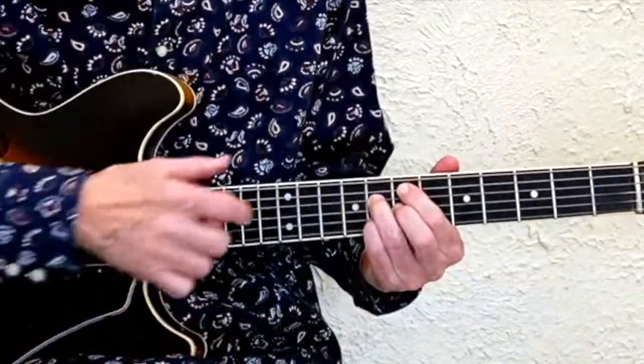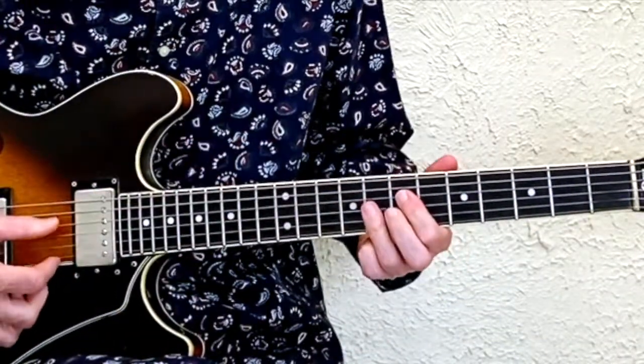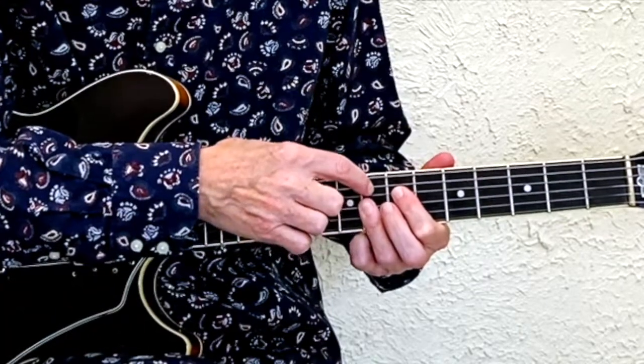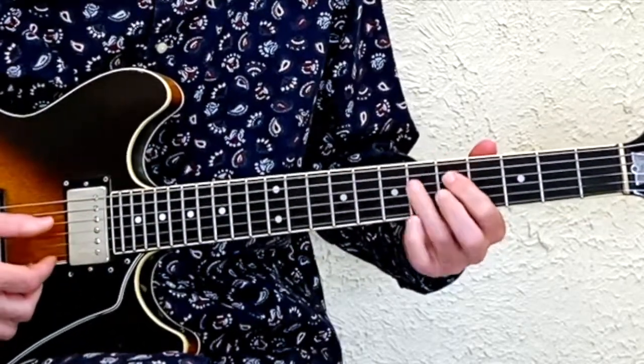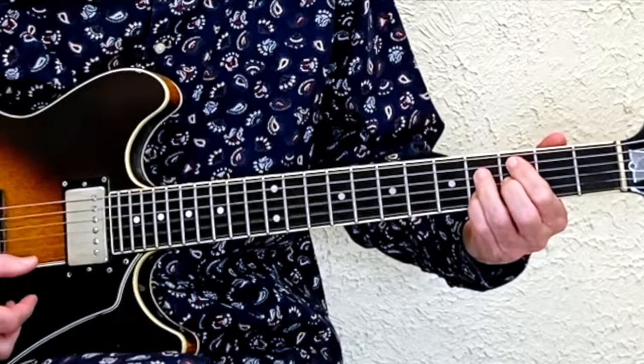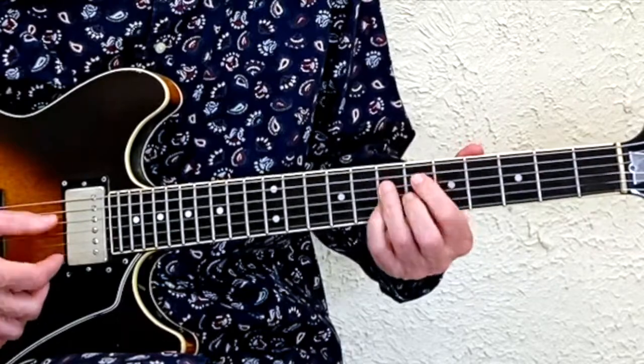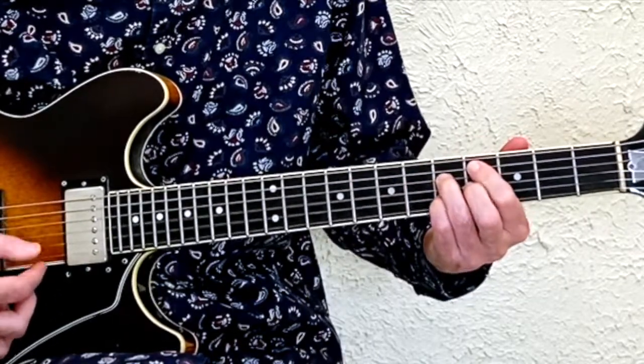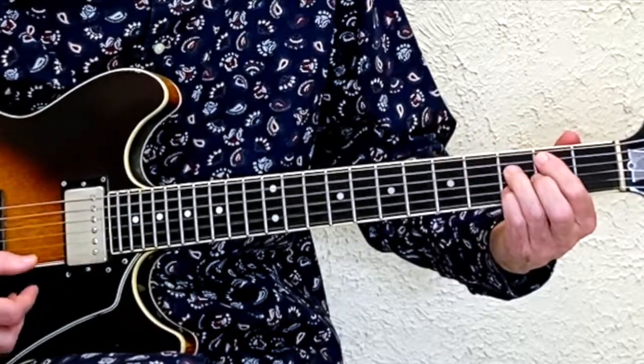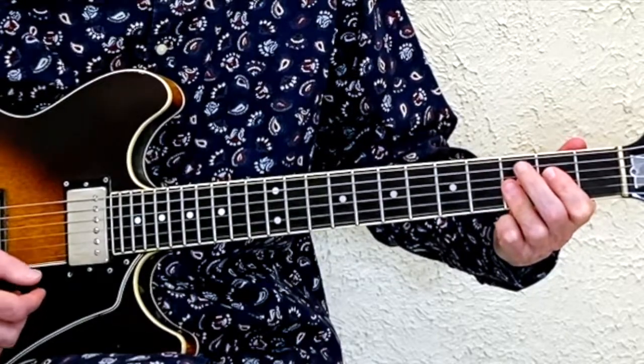Dominant 9s, same concept. C9, F9, B flat, E flat, A flat, D flat, G flat, B, E, A, D, G, and C. Likewise, minor 9s.